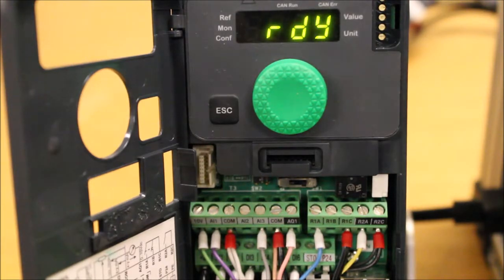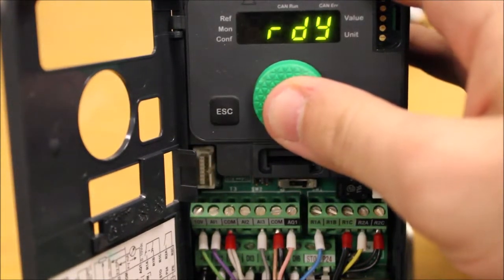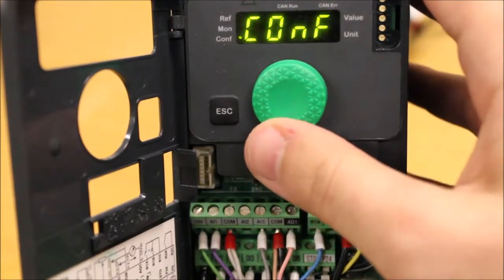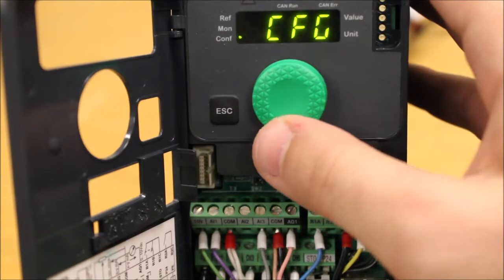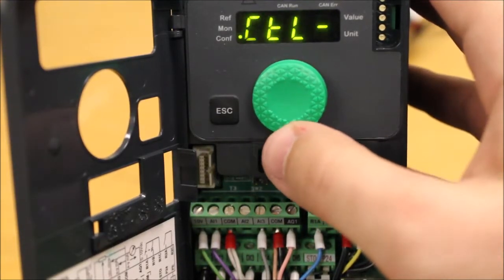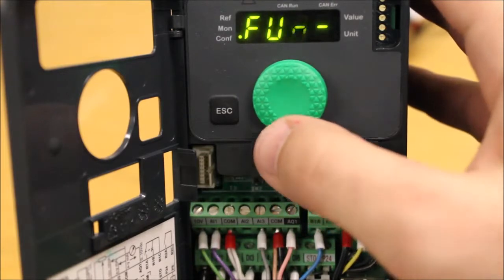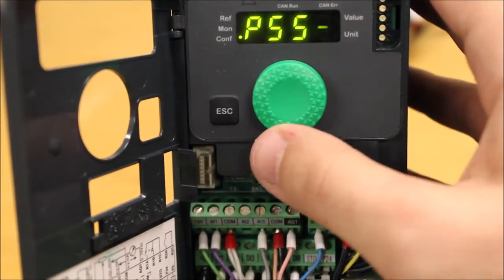Off the bat, let's show you how to get to that menu and how to program these in general. From the main display, press the enter key, your dial, go down to CONF, enter, go down to FULL, enter, go down to FUN, enter, and then go down to PSS-, enter.